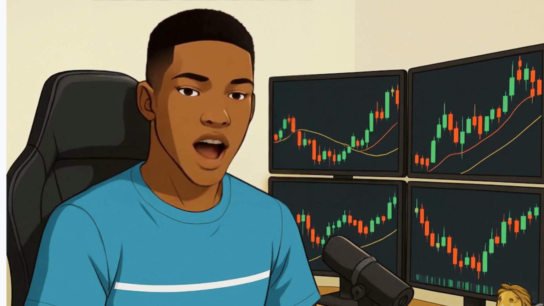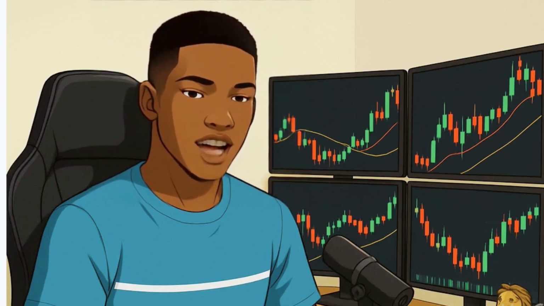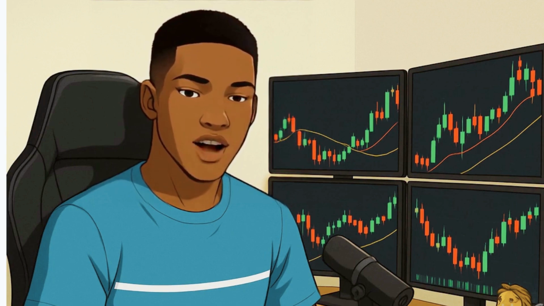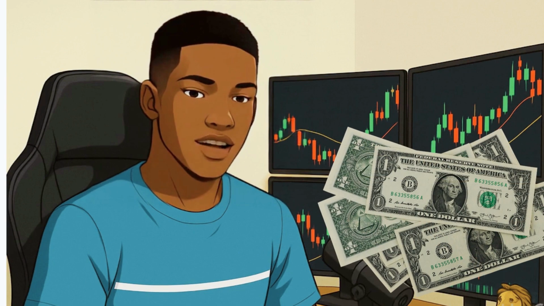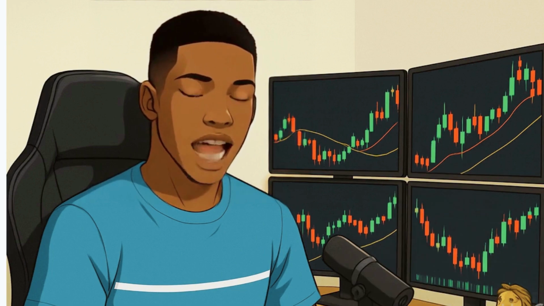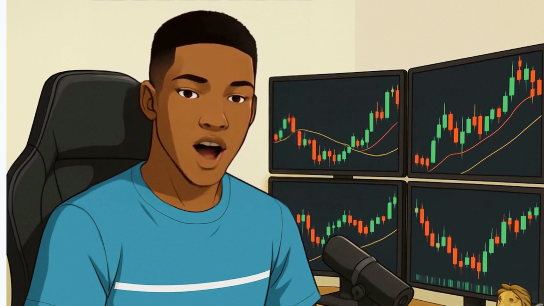It's a 24-hour, decentralized market where traders from all around the world buy and sell currencies, like the US dollar, euro, Japanese yen, and more, in hopes of making a profit.